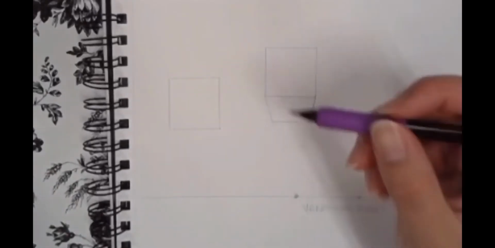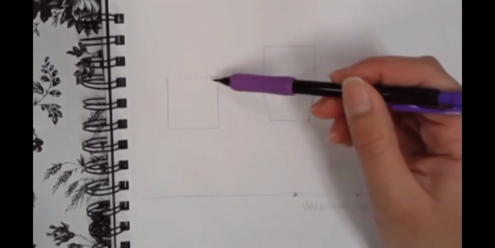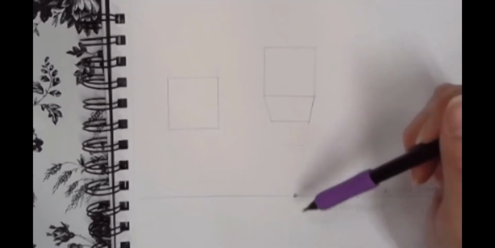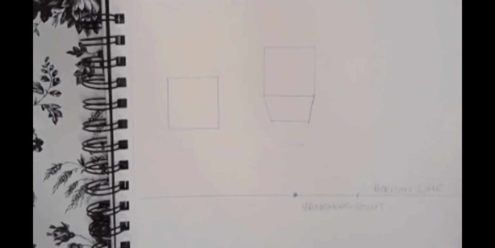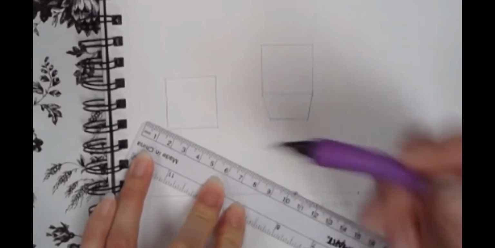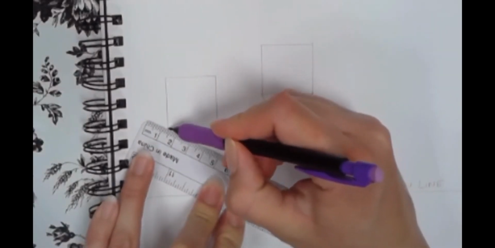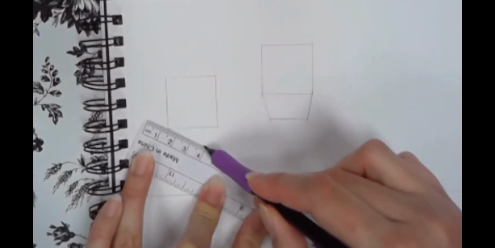Okay, let's do one more. And if yours are not in the same place on the paper as mine, that's fine, right? So there is square. Now I have to start to connect it to what? Where do I want the edges of my square to connect to? That's right, the vanishing point. So we're going to take our ruler, and let's start from the bottom left. We're going to draw a line from the corner here that connects to the vanishing point.